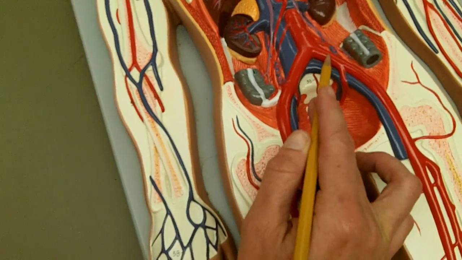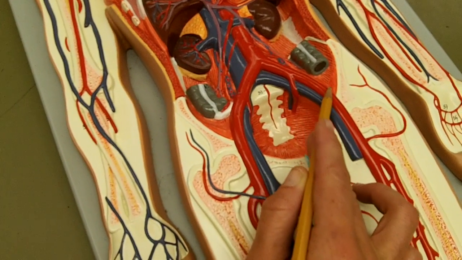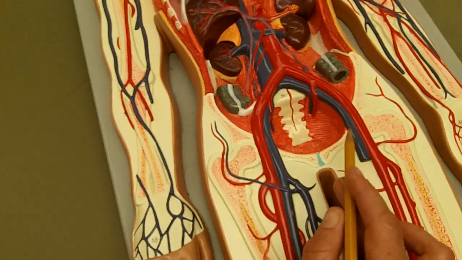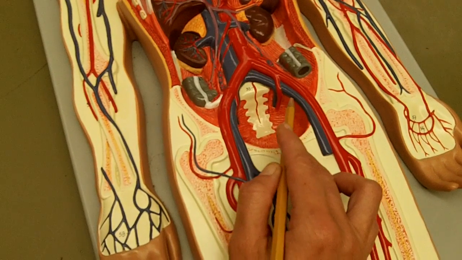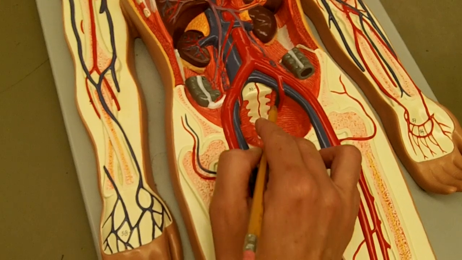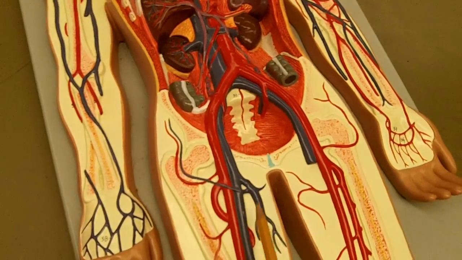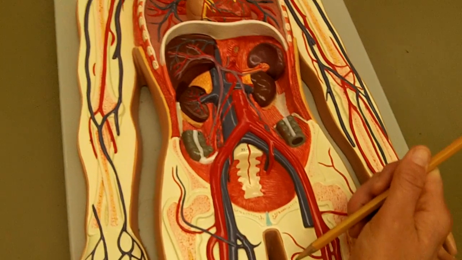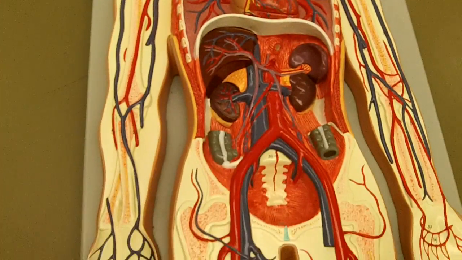We have our common iliac artery, internal iliac artery, external, turning into femoral, and then the veins show the same presentation. Here's the femoral vein turning into the external iliac vein, being met with the internal iliac vein, and then they form the common iliac vein. Here is your sacral artery right there. Let's see, what else do I want to show you on the flat Stanley model? I think that's it.